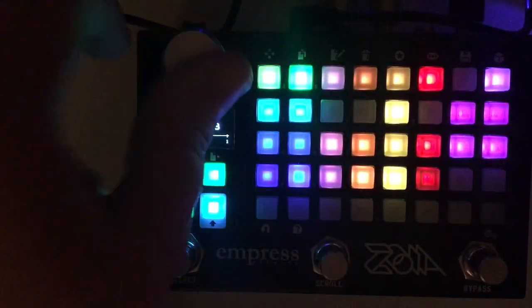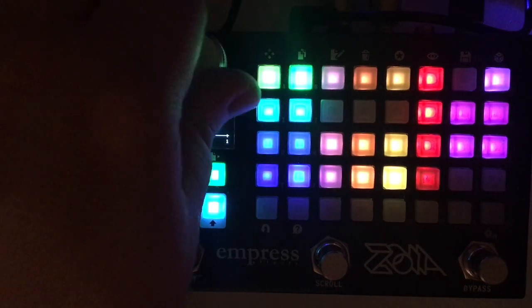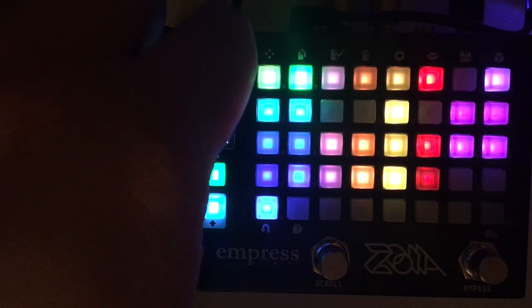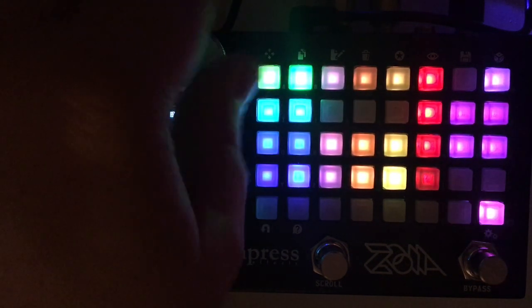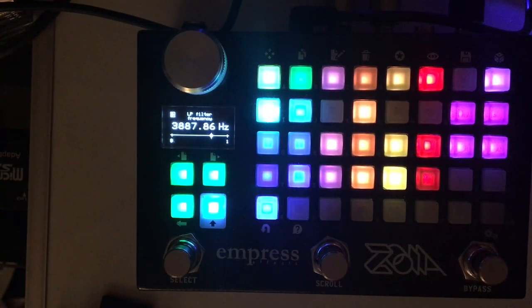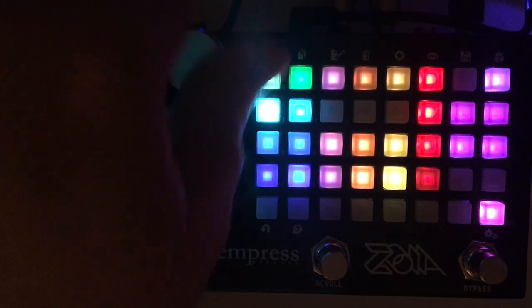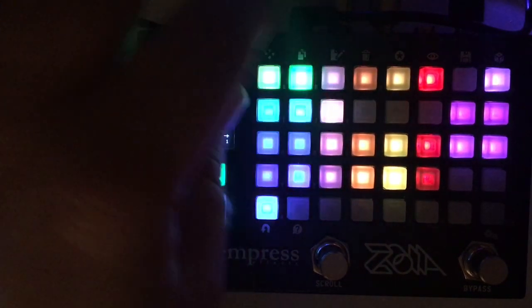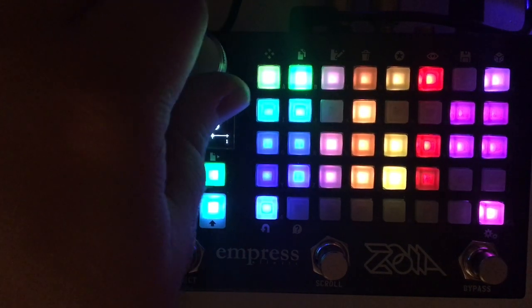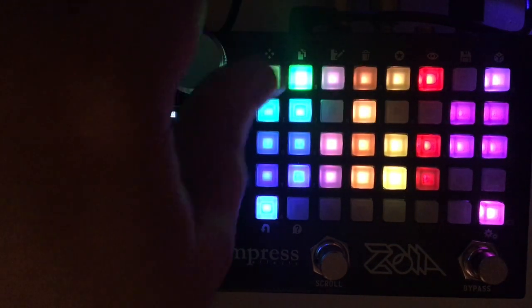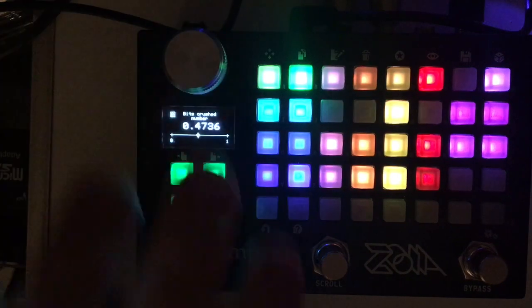There's an aliaser, there's a bit crusher. As this goes up, it also increases volume. You can compensate for that somewhat with the low pass filter, which will cut off some of the bit crusher's volume. Okay, we get it. You're a bit crusher.